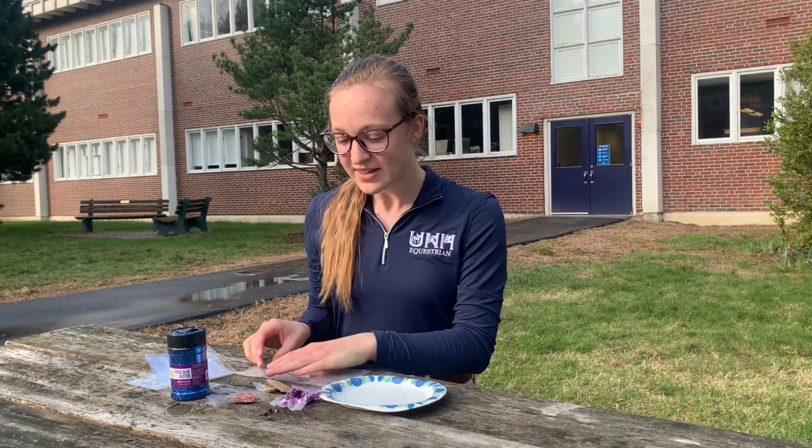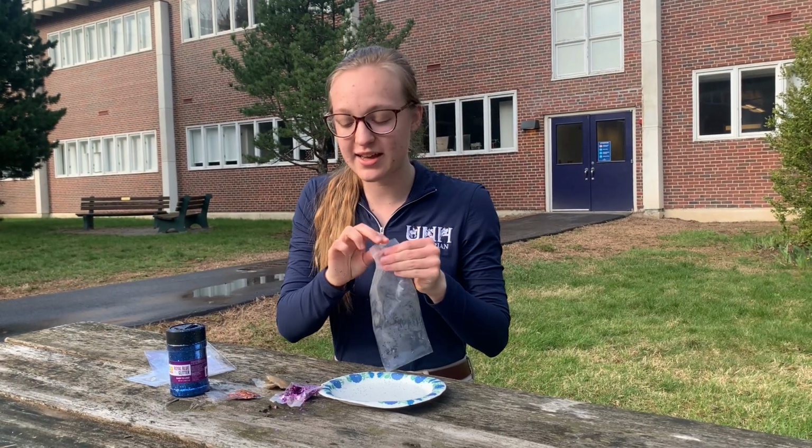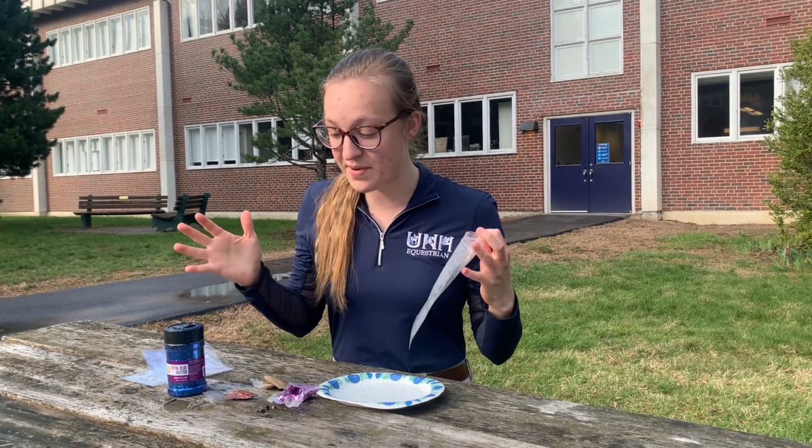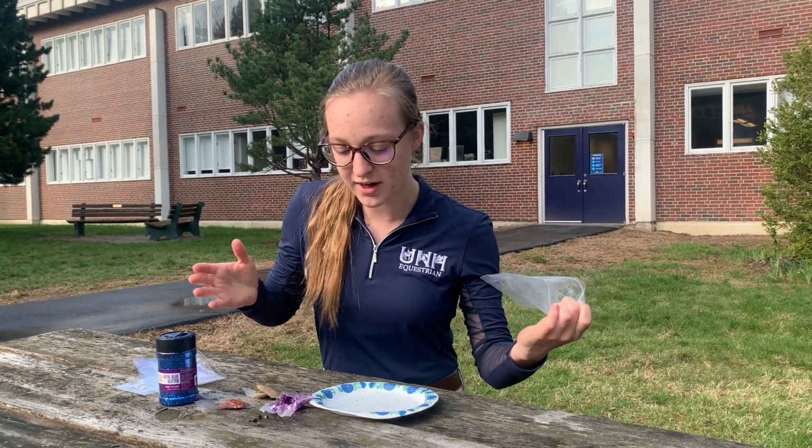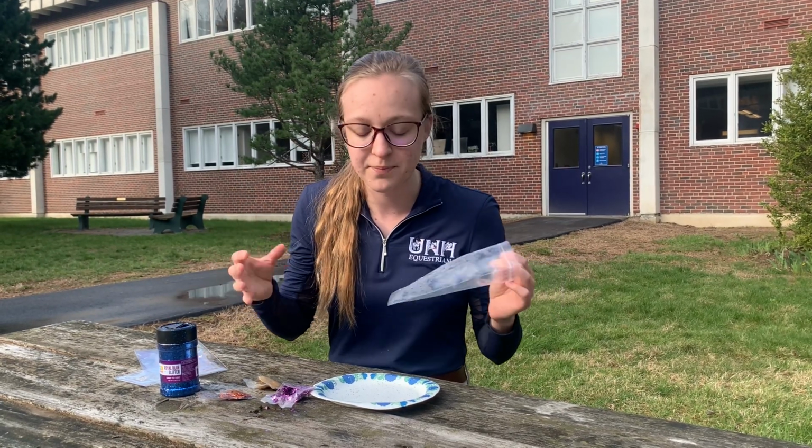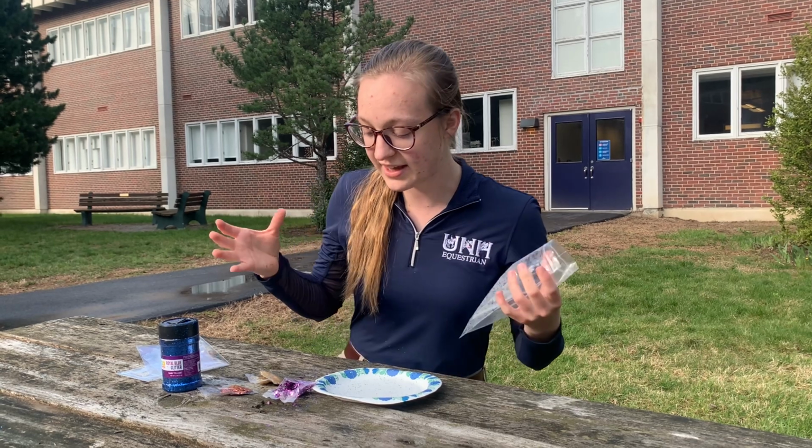Here I have a little demonstration to illustrate what we've been talking about. I'm going to take this bag, and I have all these different types of glitter that are going to represent different sizes of air particles. We know that air particles tend to clump together and travel together, so I'm going to put everything in this bag together.